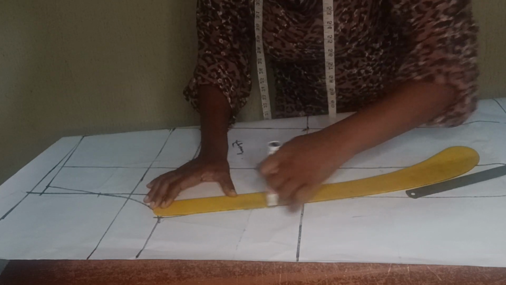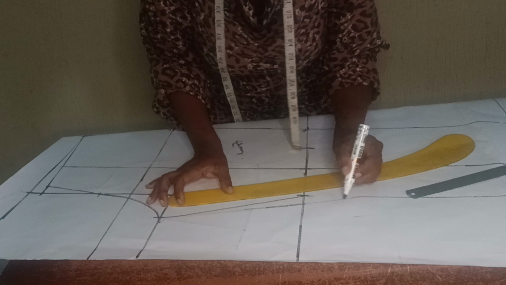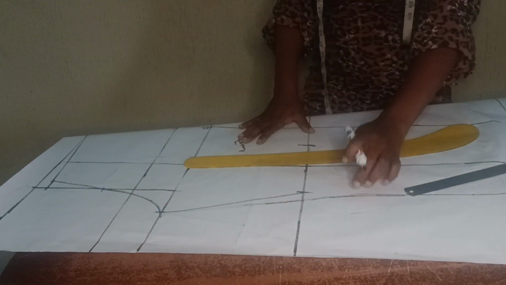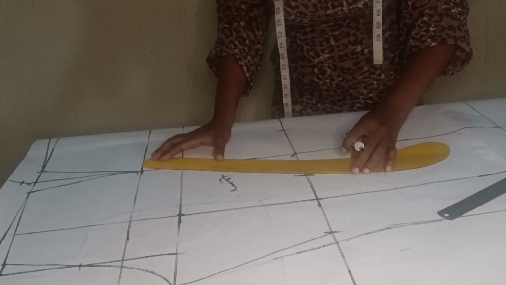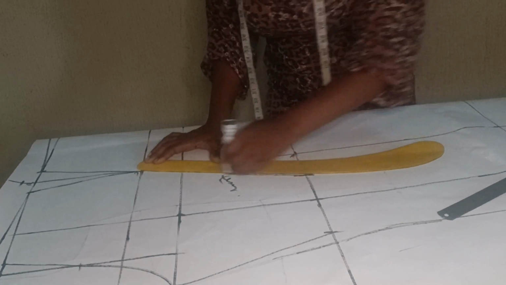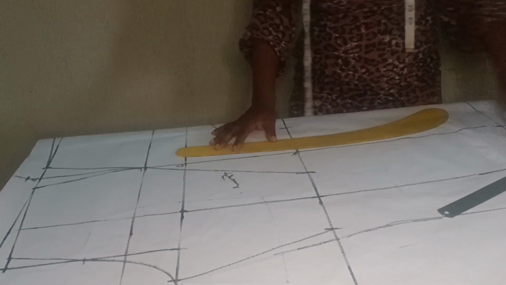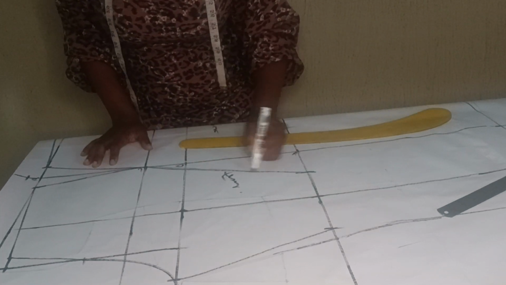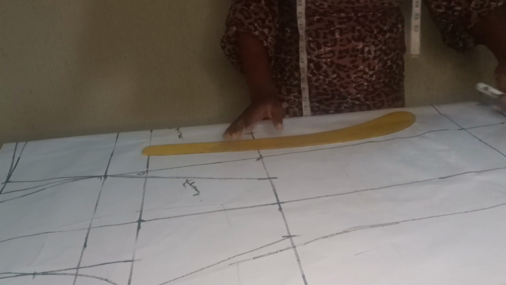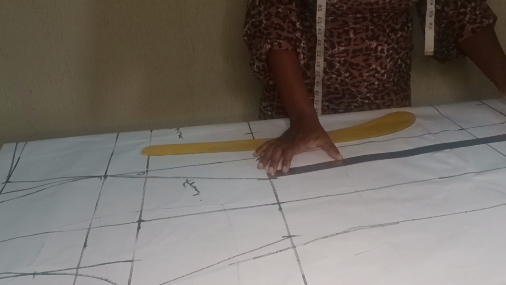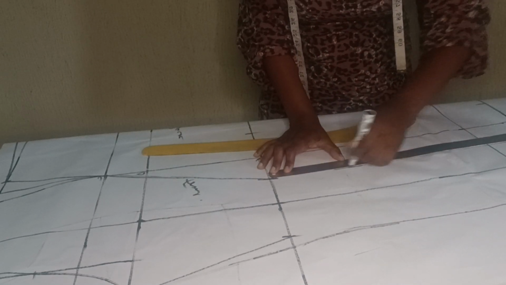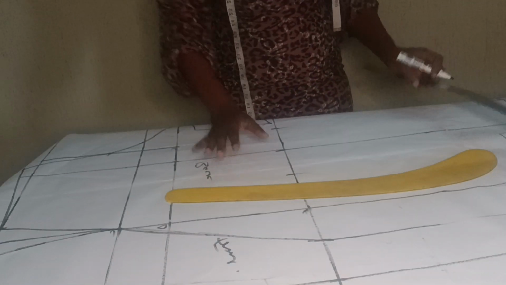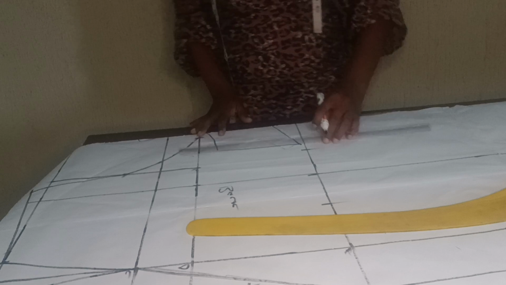Just try as much as possible to make it straight. Do you get? So that it won't be too sharp here. Then do same here. Okay. Do same here.